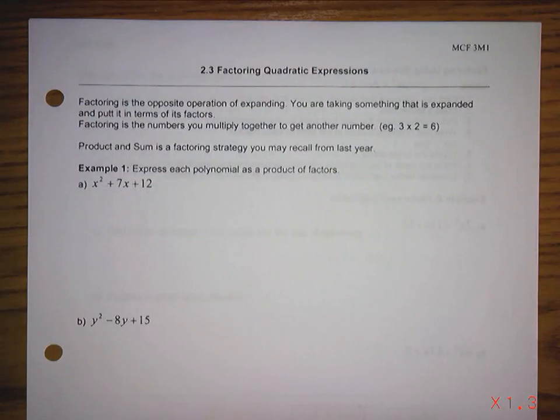Okay, ladies and gentlemen, we were working on lesson 2.3 before we left. We didn't quite finish it, so what I'd like to do is start at the beginning. We'll do all of 2.3 and then we'll do 2.4. We'll give you some homework to do and we'll see you in a couple of days. Okay, let's see what we got here.